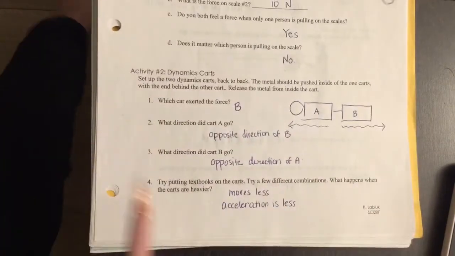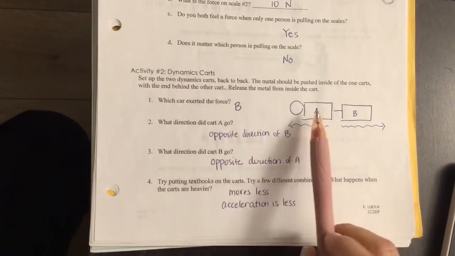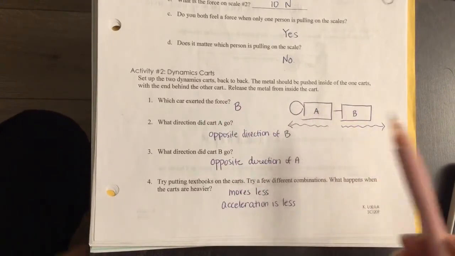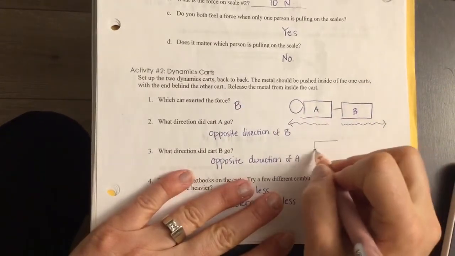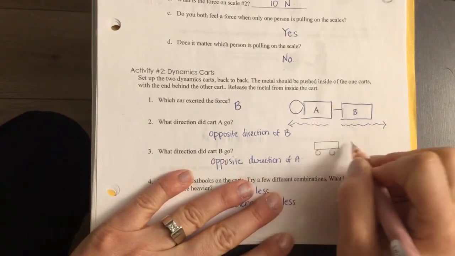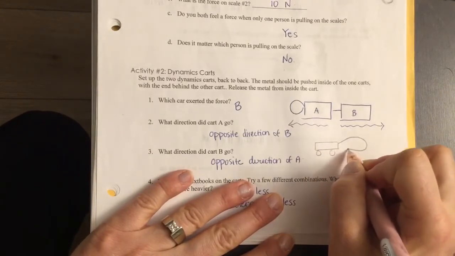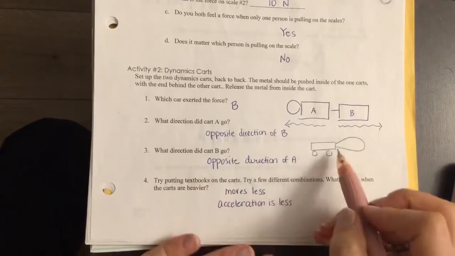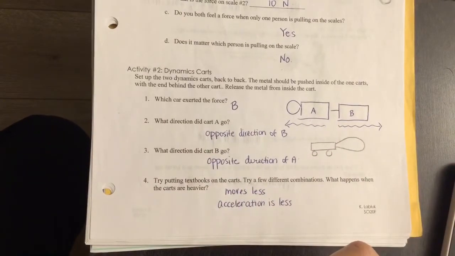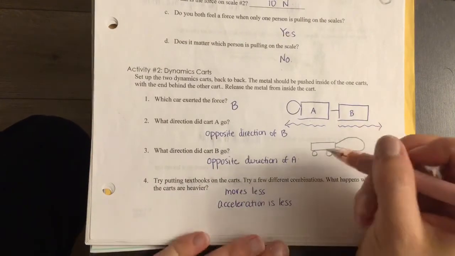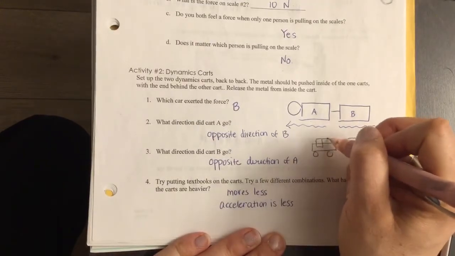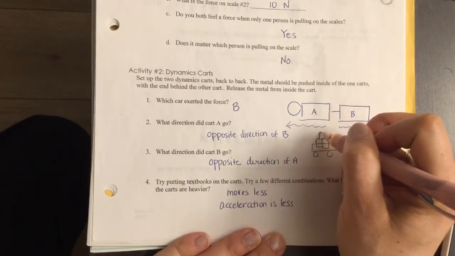Okay? The other activity we do is we have these dynamic carts, and they're literally just little carts on wheels, and then they have these big metal loops on the front. Okay? And we take them and we ram them into the wall, literally. And we'll leave some empty, and then some we'll put masses on them.